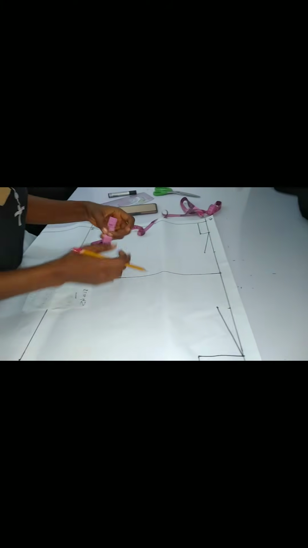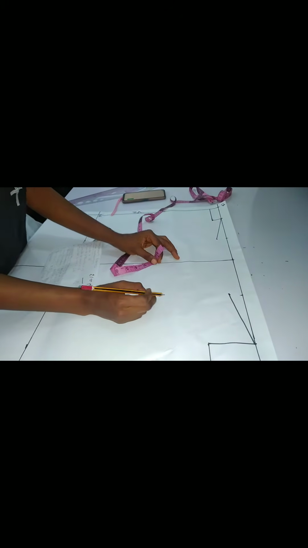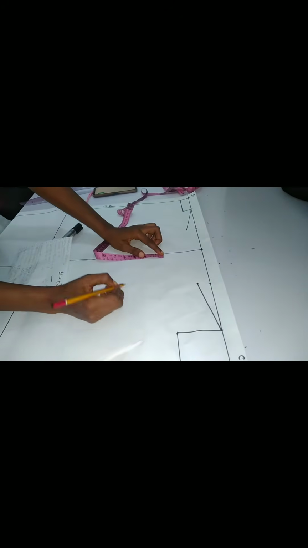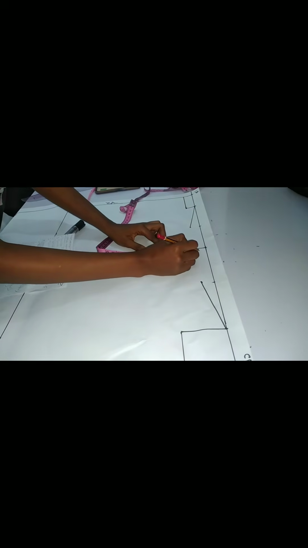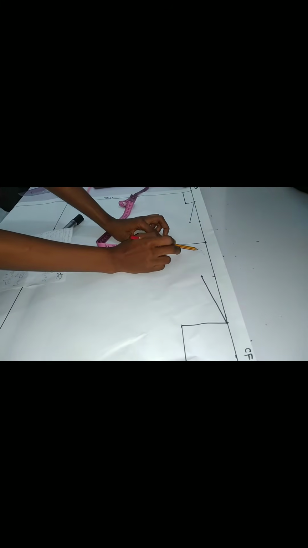So now the next thing we are going to do is to get our armhole. The formula which is widely used to get the armhole is your bust divided by 6 plus 1.5. In my own case, my bust is 36 divided by 6 plus 1.5. I have 7.5.